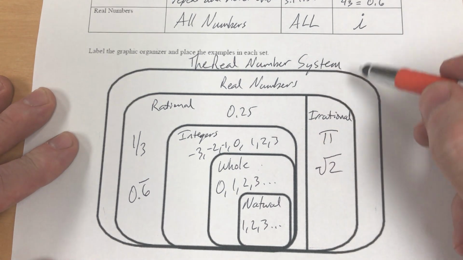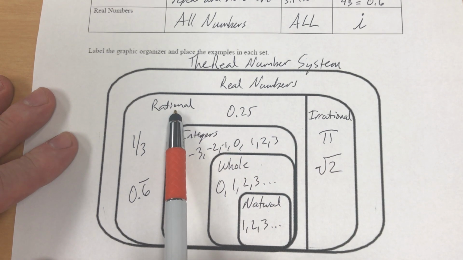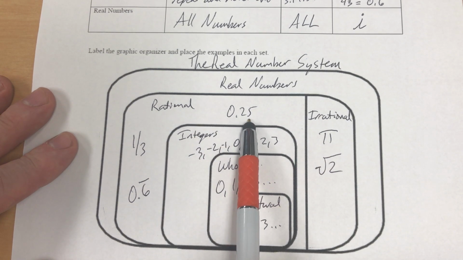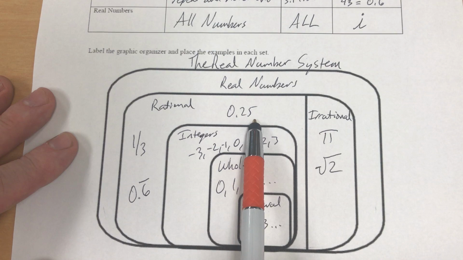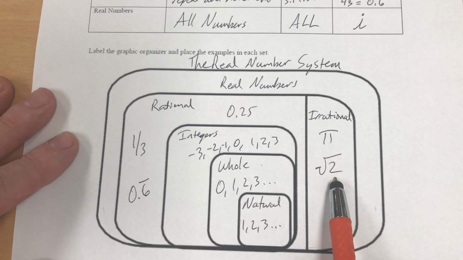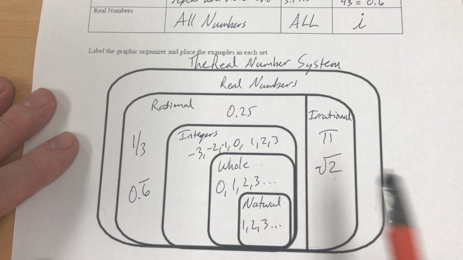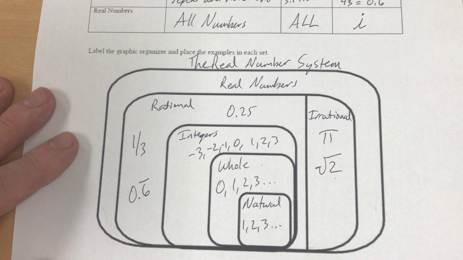The big thing for 8th grade is being able to identify the difference between irrational and rational. So rational is a terminating decimal, meaning it only has a couple of decimal places, or a repeating decimal, the same digit repeats over and over again. Irrational is going to be something that does not end. It goes on forever, but it's not the same digit repeating over and over again. Make sure you copy this on your notes.